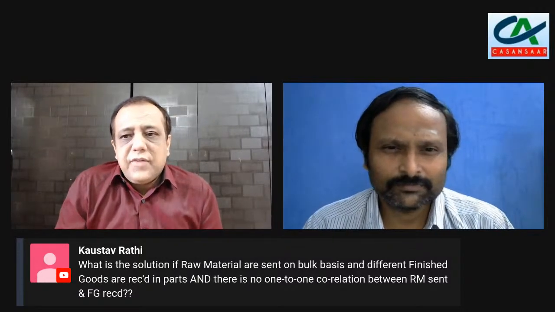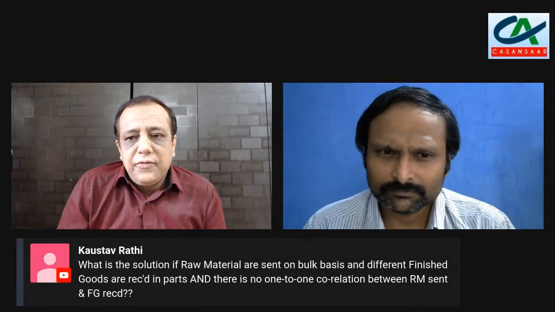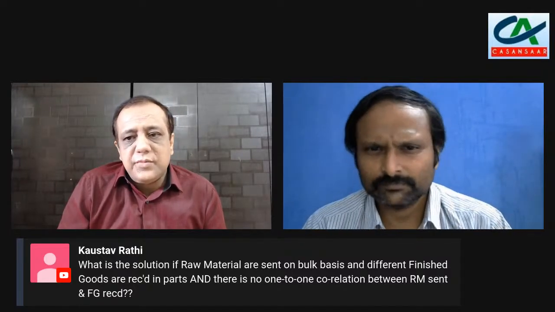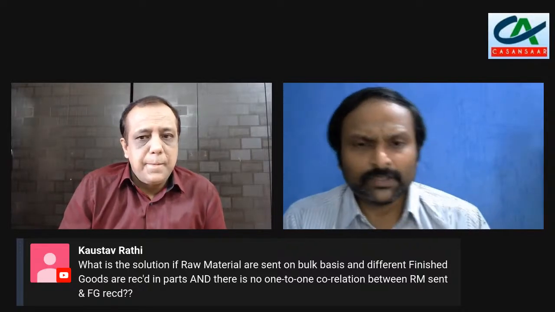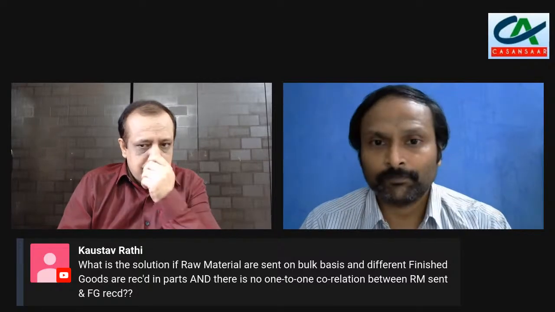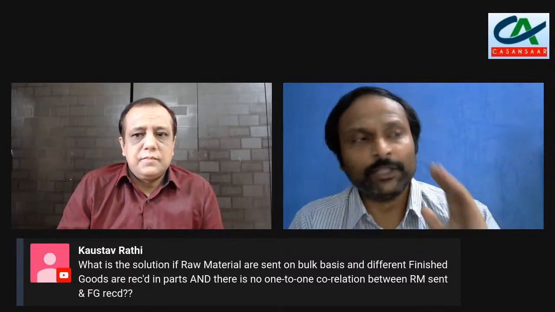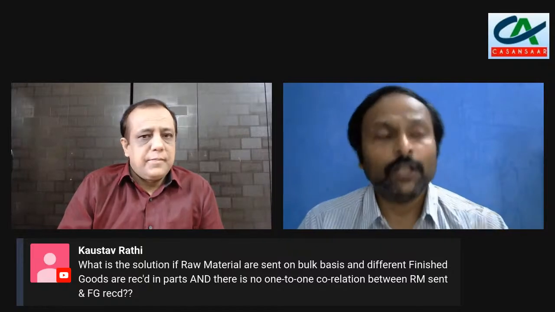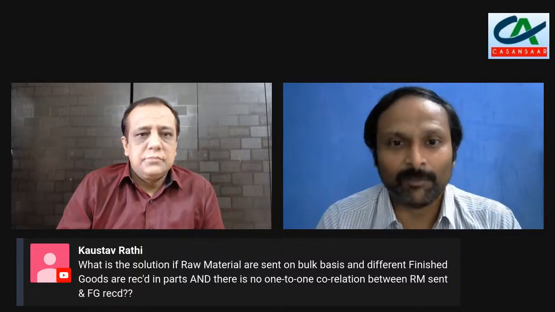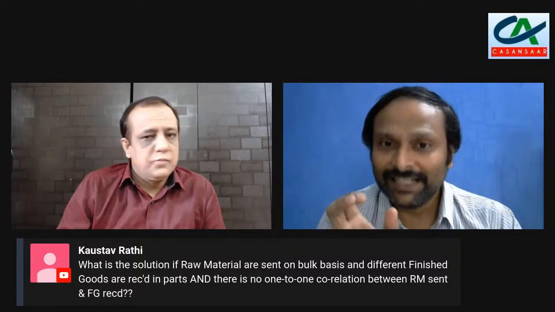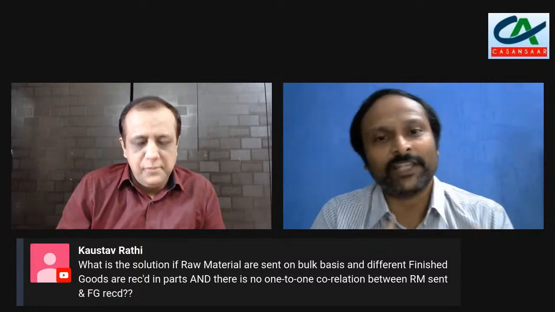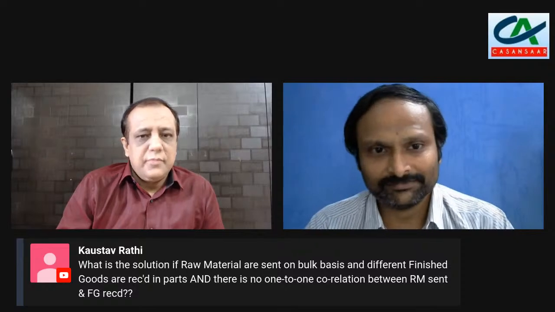What is the solution if raw material is sent on a bulk basis and different finished goods are received in parts, and there is no one-to-one correlation between raw material sent and the finished goods received? There need not be a one-to-one correlation. What needs to be there is that the correlation should be with respect to the document, not with respect to the material. For example, when you have sent it in bulk, the DC would have been 1 DC. So whenever you are receiving it back, as I discussed for another question, you will always know how much is the yield that should come out of it if it is subject to a process loss. Then in that case, always compute based upon the normal loss category as to how much is coming back. On a FIFO basis, you keep reducing from the document. That is how it should be done.